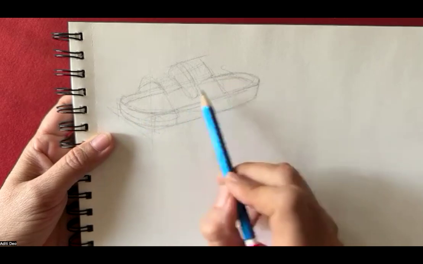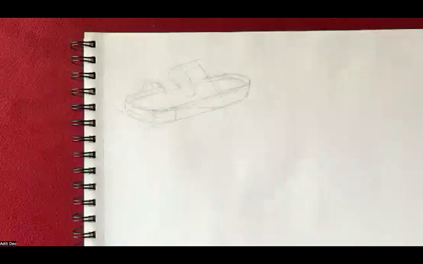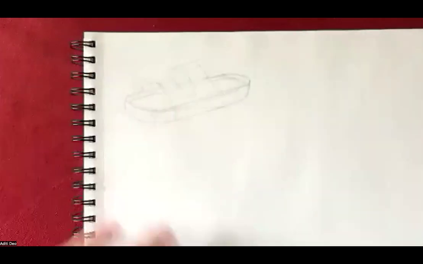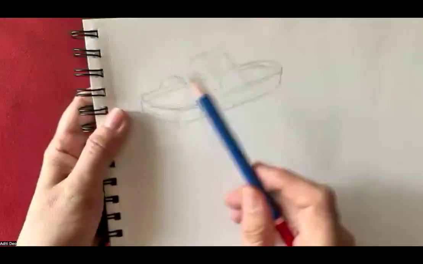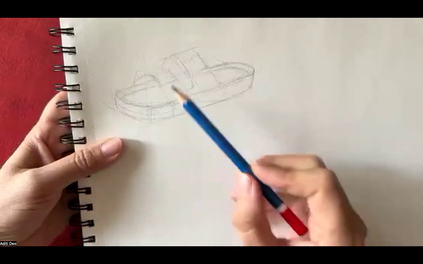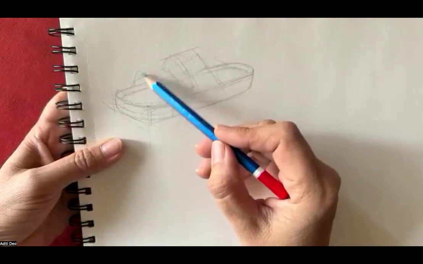Whenever you have objects where there's an overlap involved, always draw the whole thing almost like it's a transparent object and then dodge the lines.